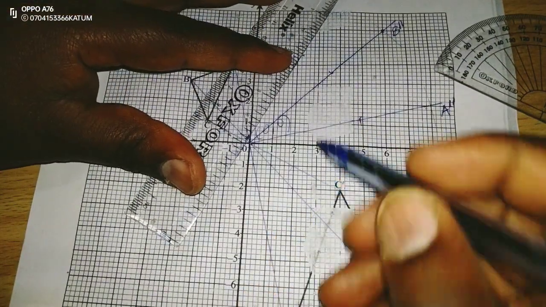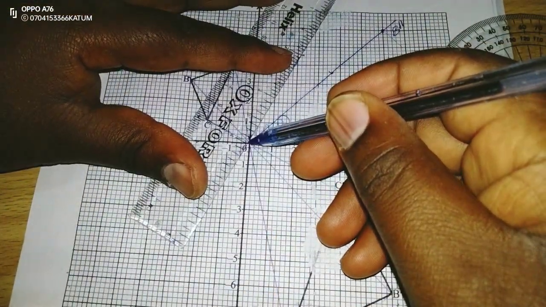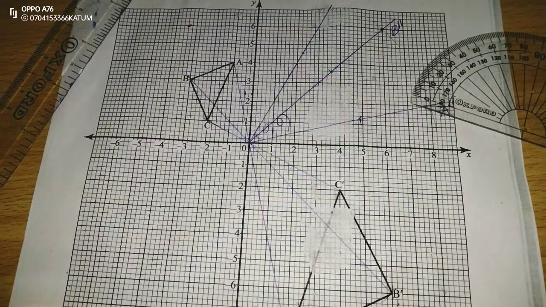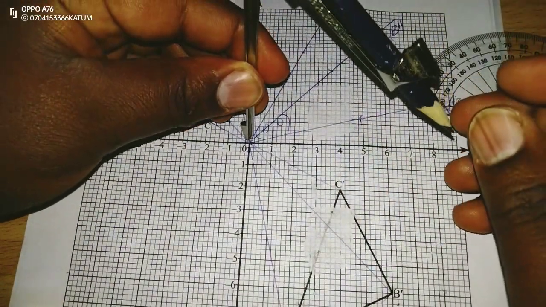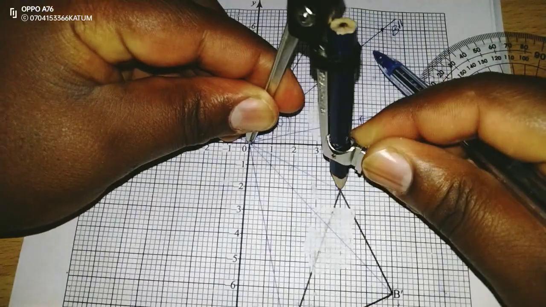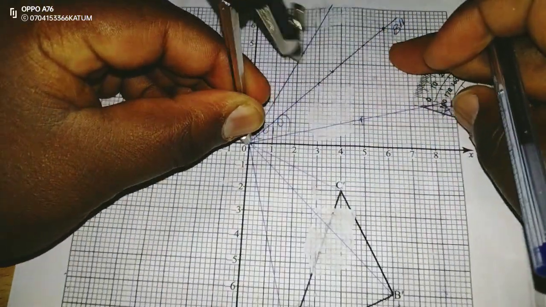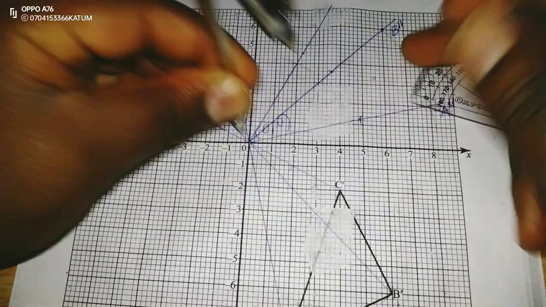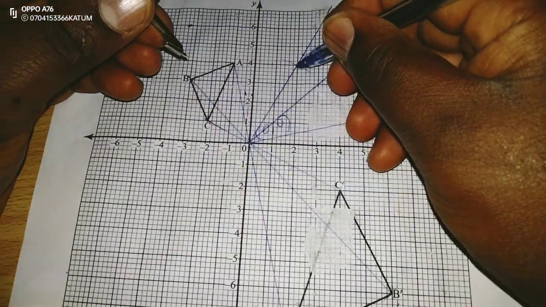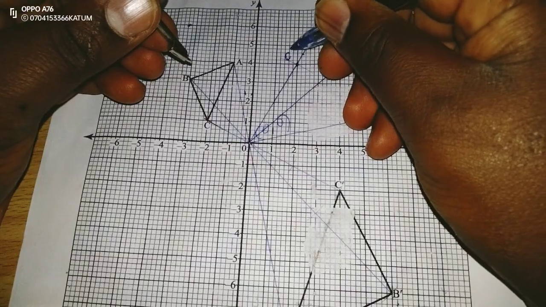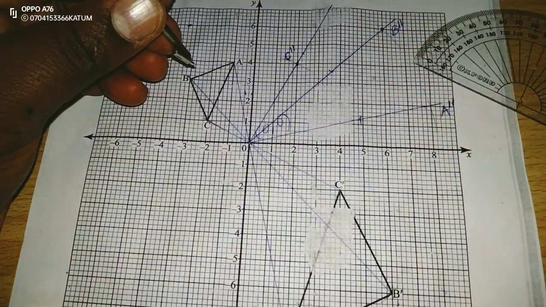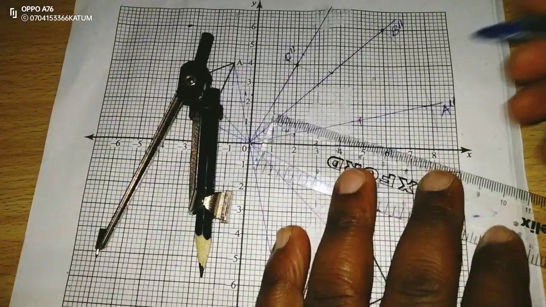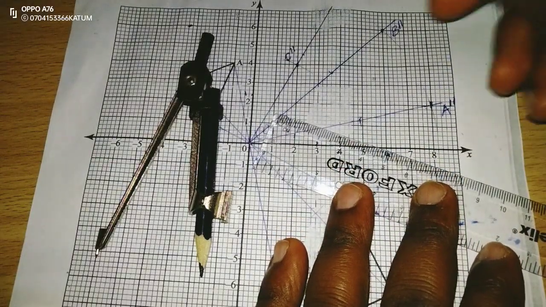Standing there, I produce a line at 90 degrees. Then I lift that distance from the center of rotation to C and transfer the same distance to this line which is at 90 degrees. This is going to be my C''. So we have C'', we have A'', which is here, and B''.